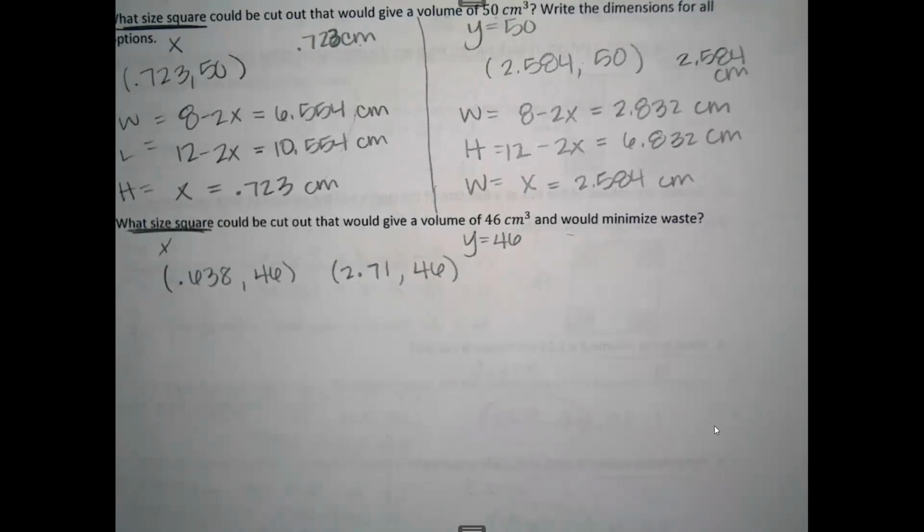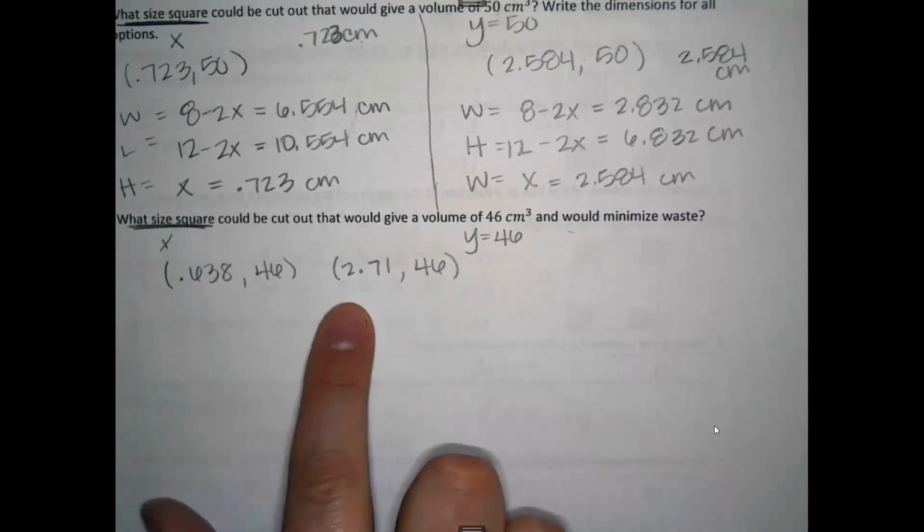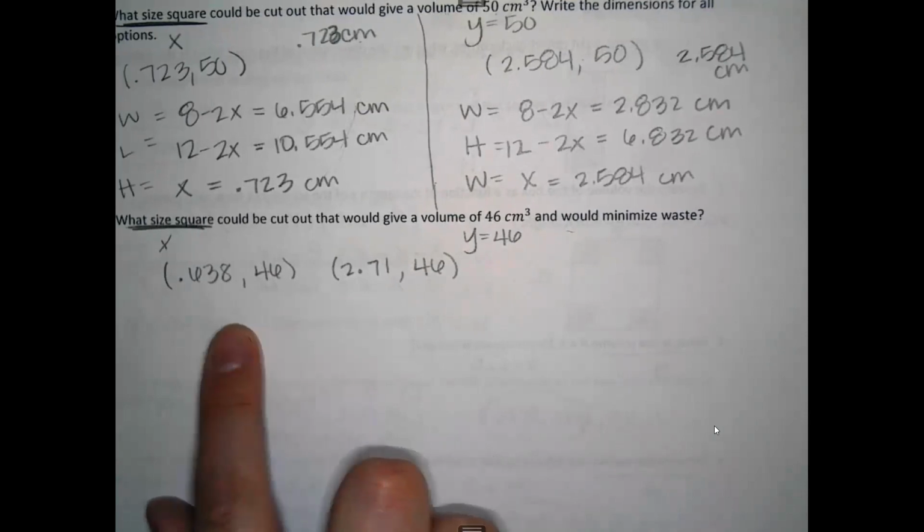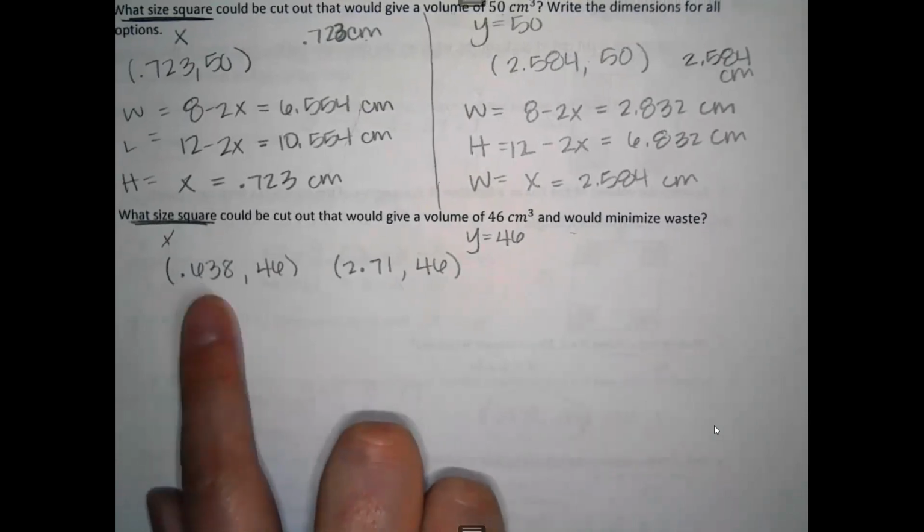Less than 1, less than 1, less than 1, less than 1. How much area is that? It's about 4, right? And then if we have almost 3, almost 3, almost 3, almost 3, how much is that? It's about 12. So which one is less? Yeah, it's always going to be the smaller one.